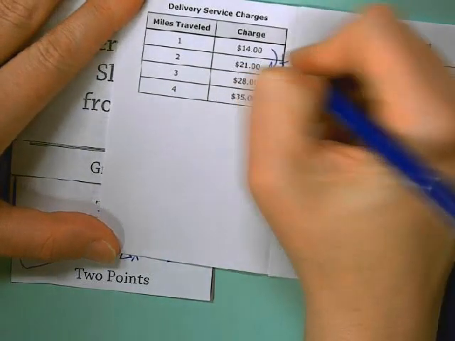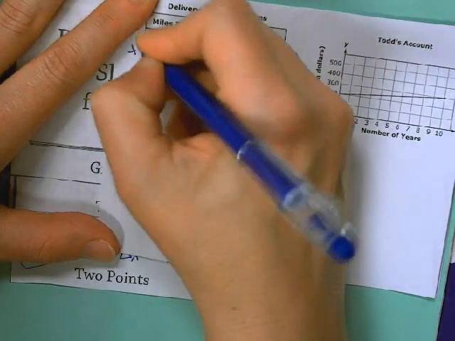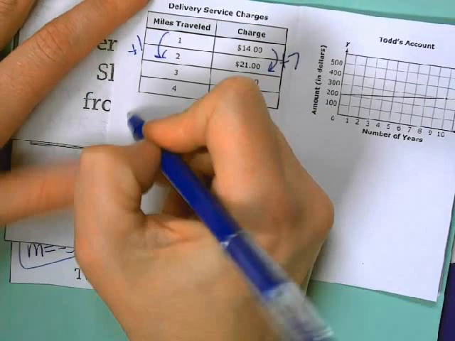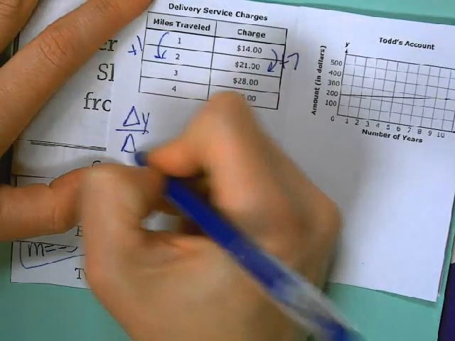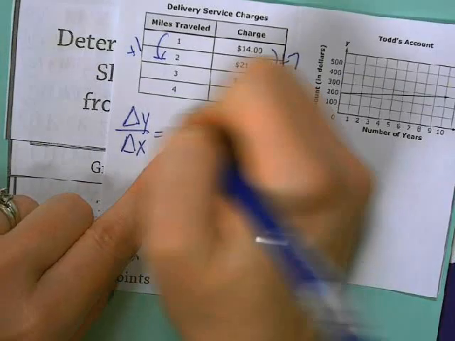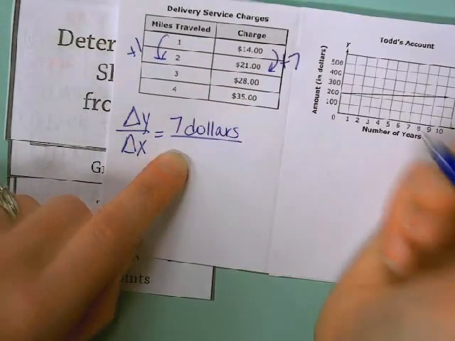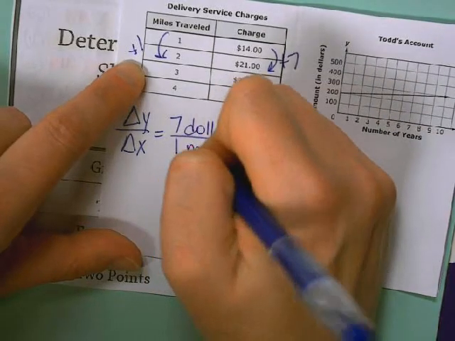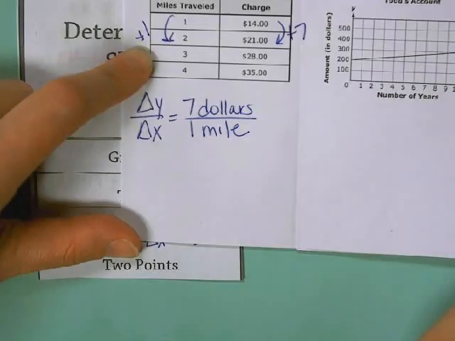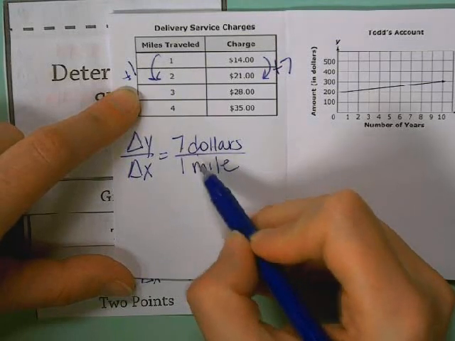Alright, we've got another table here. We go up 7 on this side. We go up 1 on this side. Change in y over change in x. So this is $7. And this is 1 mile. So my rate is going to be $7 per mile.